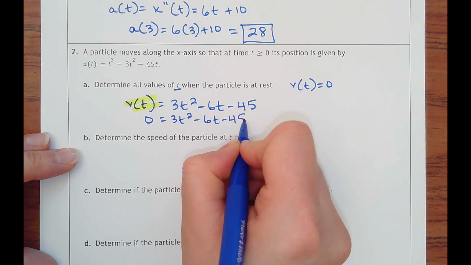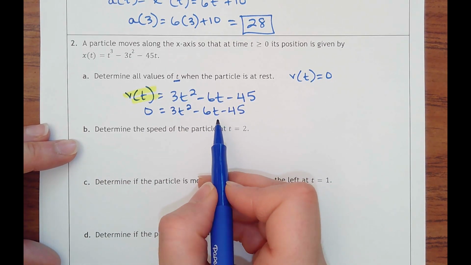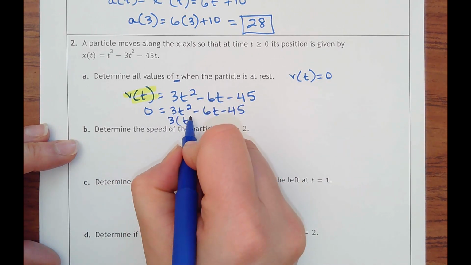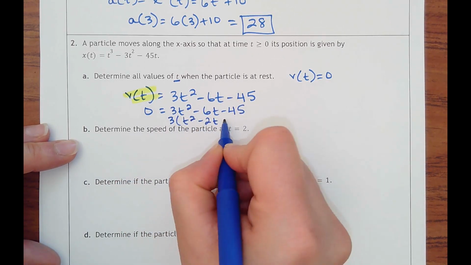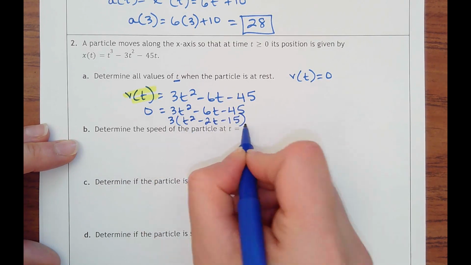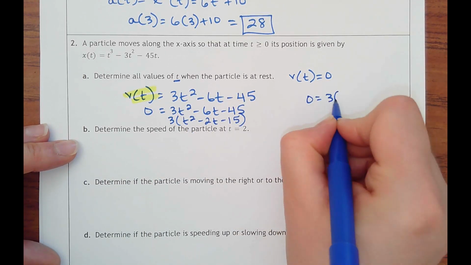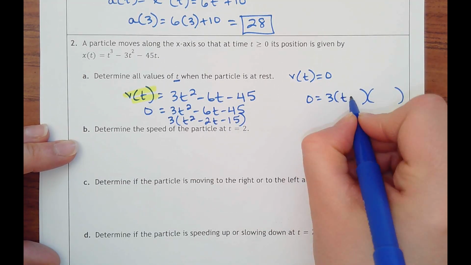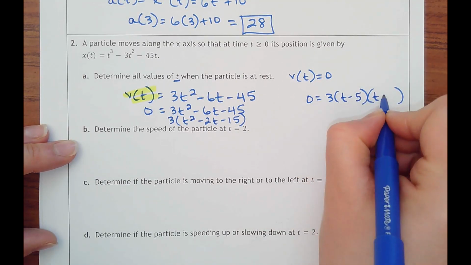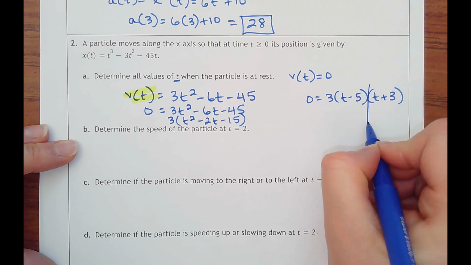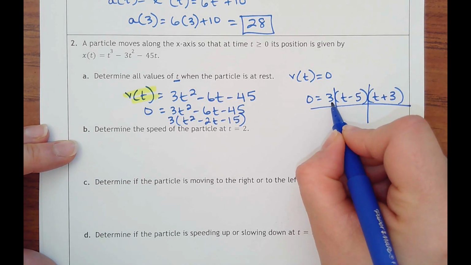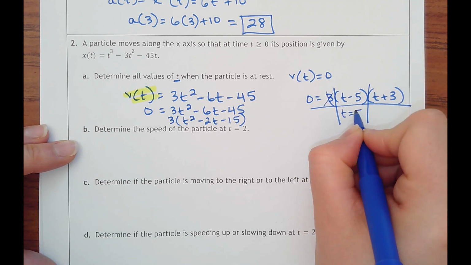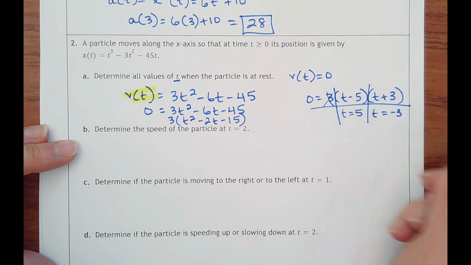Solving this, the fastest way would be just factoring. It looks like my GCF would be a 3, so I'd divide everything by 3. That'd be t squared minus 2t minus 15. Factor that again. I need two numbers that multiply to make negative 15 and add to make negative 2, and that would be negative 5 and positive 3. Remember, you don't solve for any numbers you factor out, only if they have a variable with them, so that's nothing. So it'd be a time of 5 and a time of negative 3.